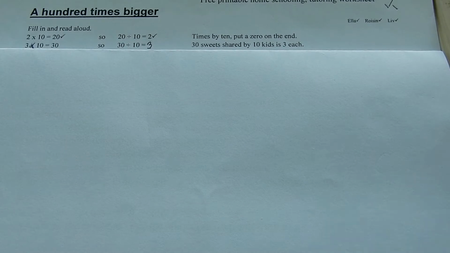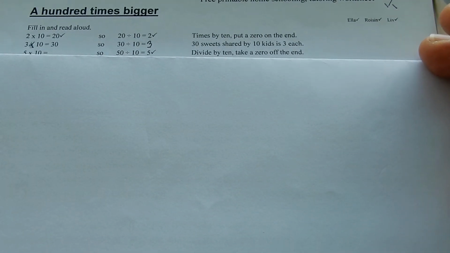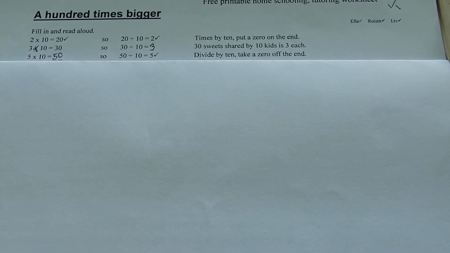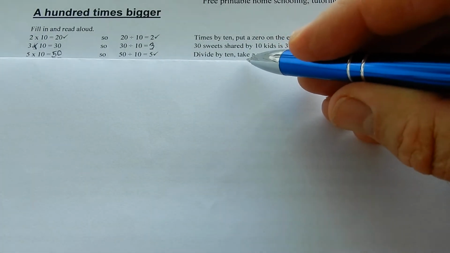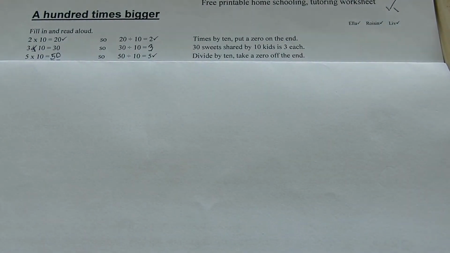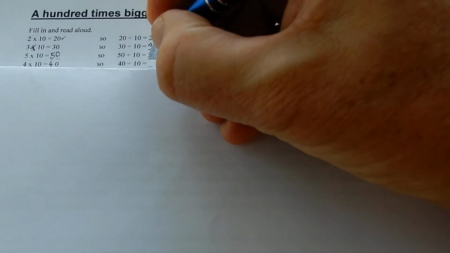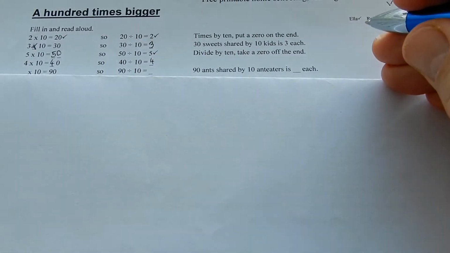30 sweets shared by 10 kids is 3 each. Yes. 5 times 10 is 50. 50 divided by 10 is 5. Divide by 10, take a 0 off the end. So long as there's a 0 there, then that works perfectly. 4 times 10 is 40. 40 divided by 10 is 4. Gets you back to the 4 again.